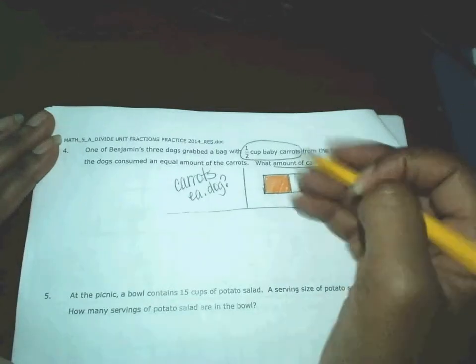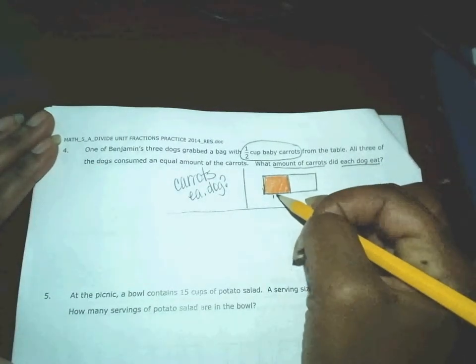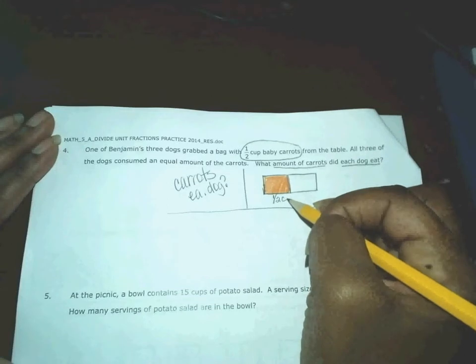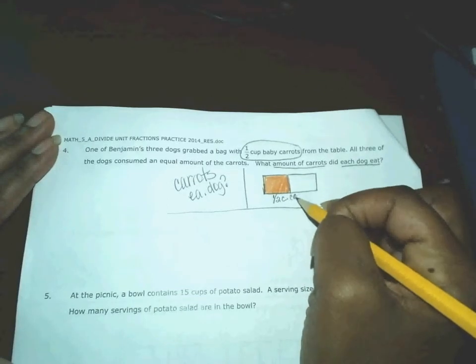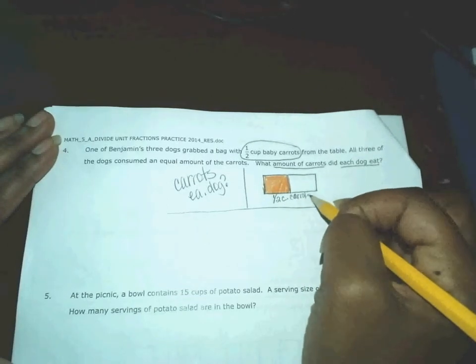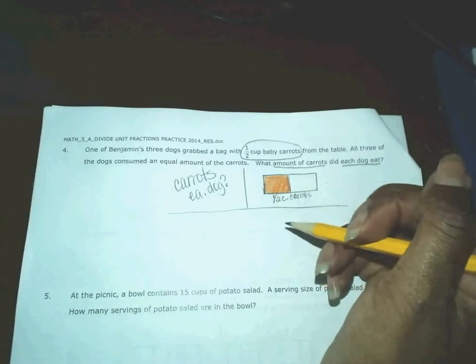Let's give ourselves some light and see how that works. A little bit better. Okay. So the orange part is the 1/2 cup of baby carrots. Do we agree? Yes. Okay. So this is our 1/2 cup of carrots. Now, what are we going to do with those carrots? Someone raise your hand and tell me what we're doing with those carrots.